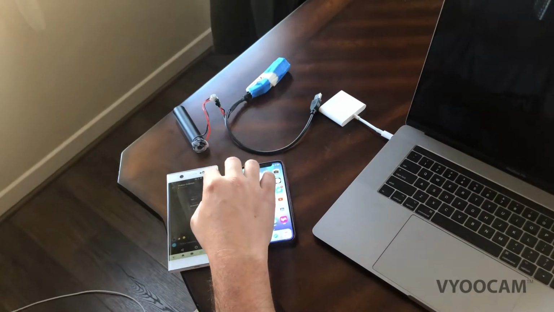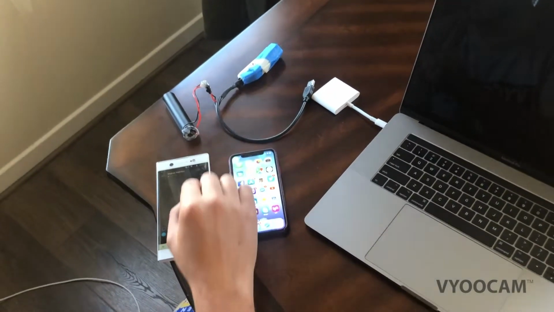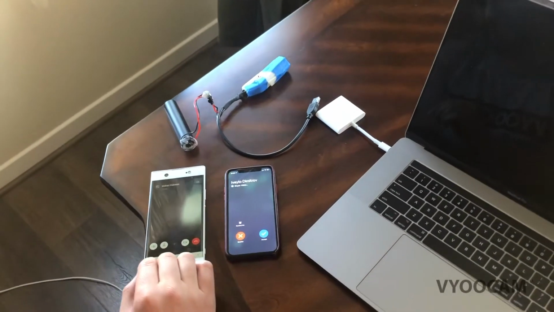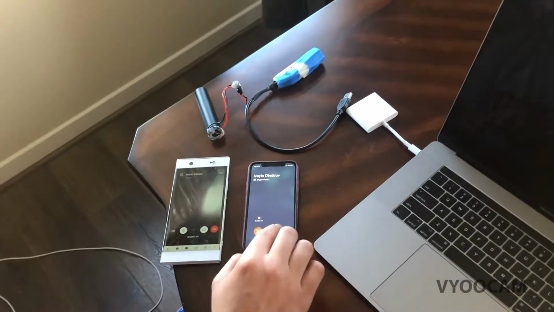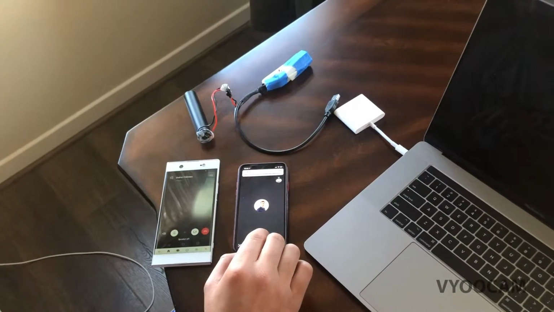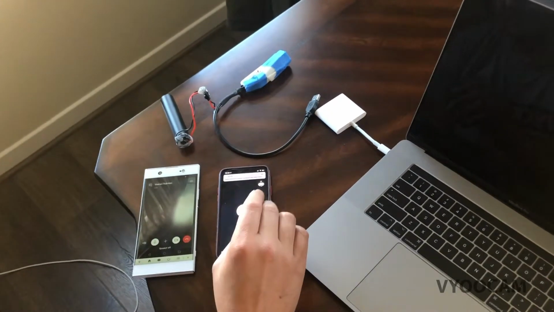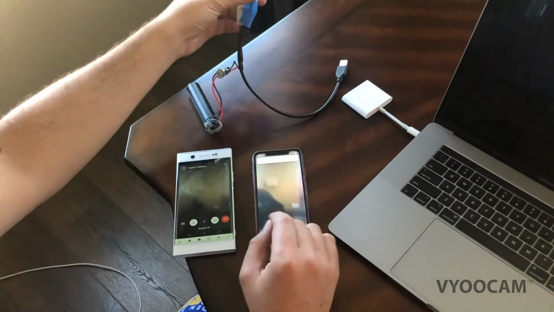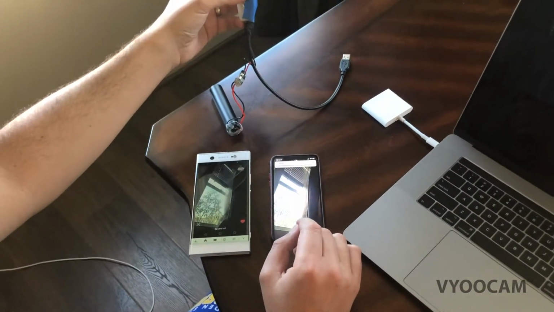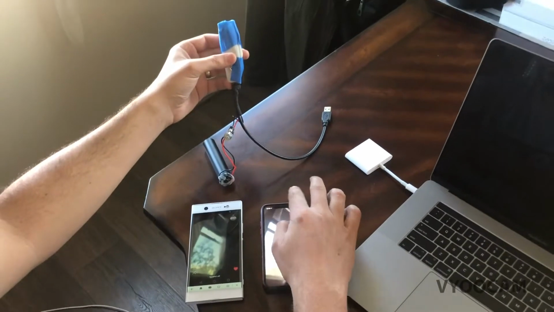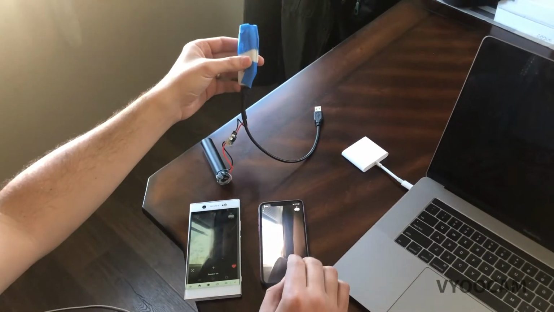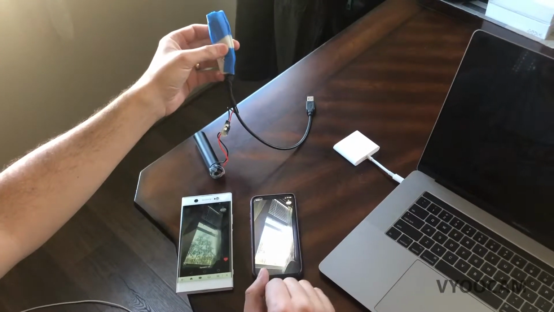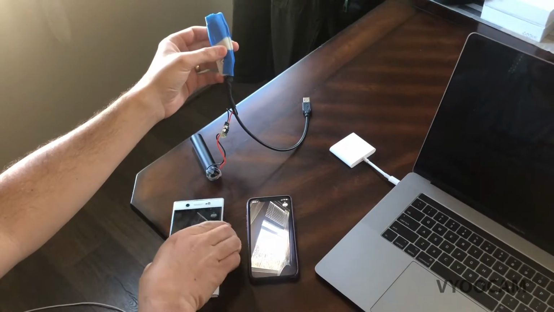Vyoocam is built to work as a hands-free device, and that's why you need a smartphone to control it only when selecting the app or establishing the video call in this case. For this video, I am using a Vyoocam prototype in my hands, but in a real case scenario, Vyoocam would be attached to eyewear, head mount or any other surface.